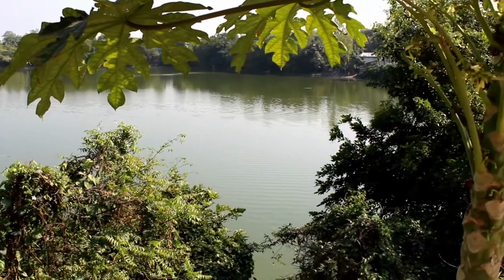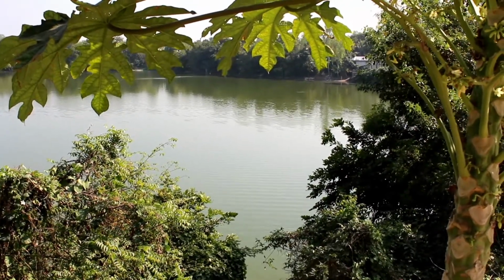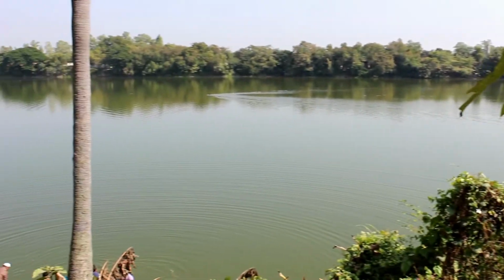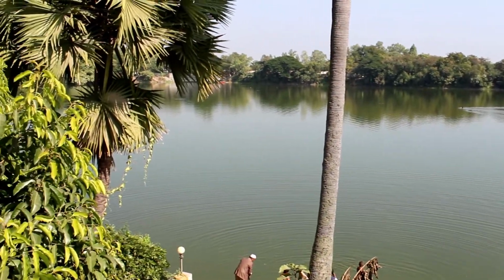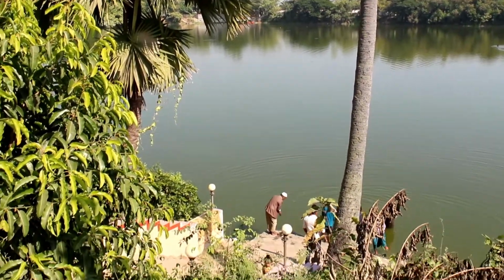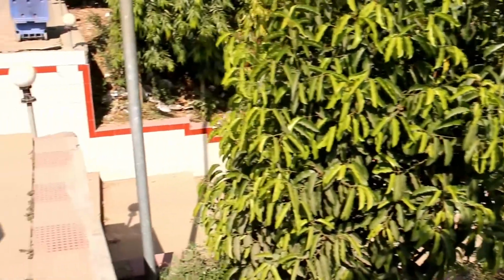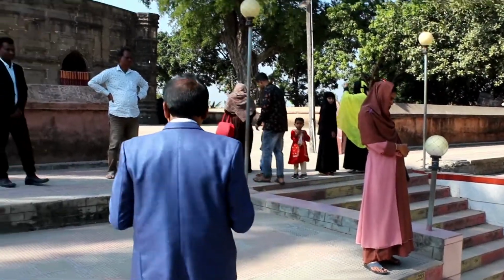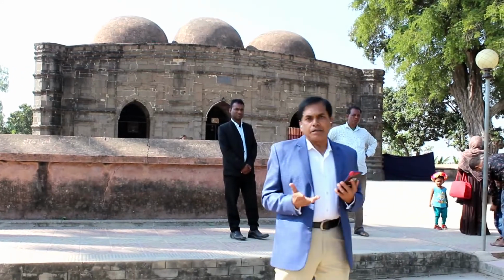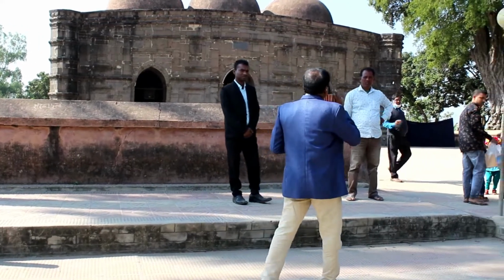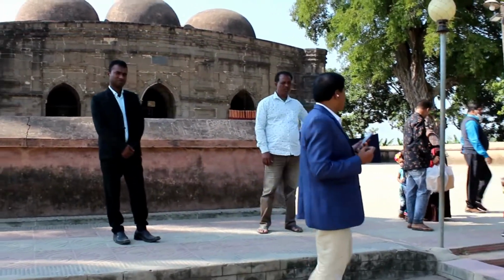This huge water body is used for fishing also. People cultivate fish here, and it is a source of earnings, especially for the preservation of this mosque, and people use it for different purposes. Sometimes they use it to irrigate the common land to produce crops, which is very important. And most of the time people from all around have their bath here.